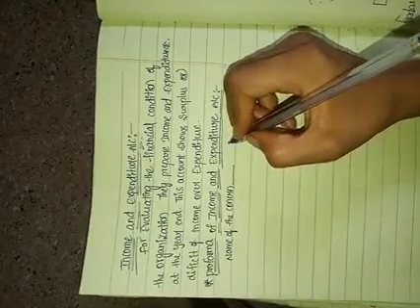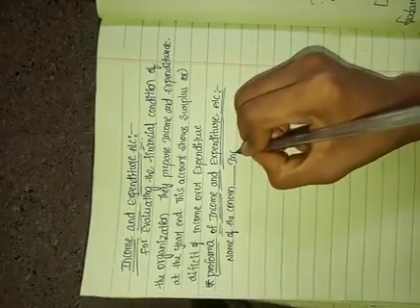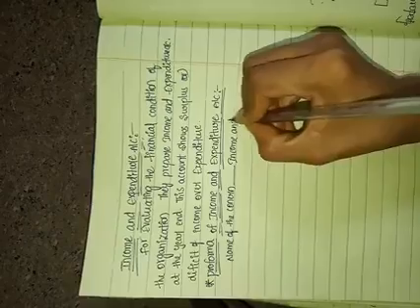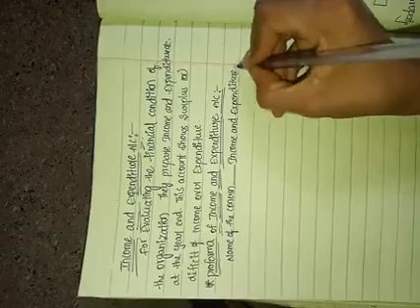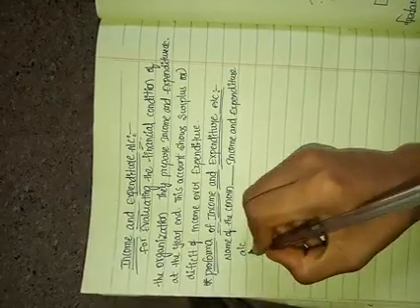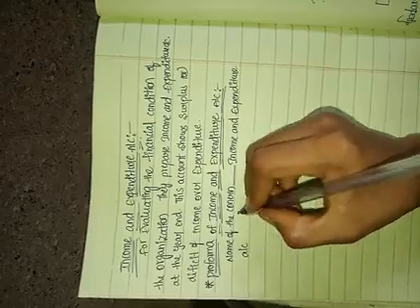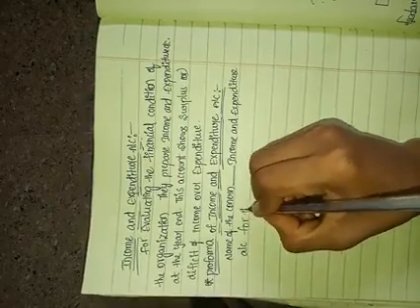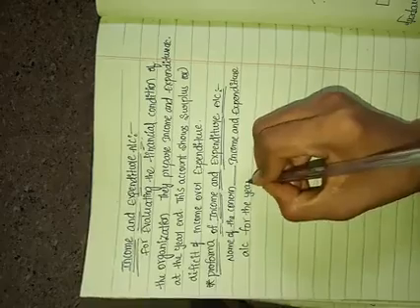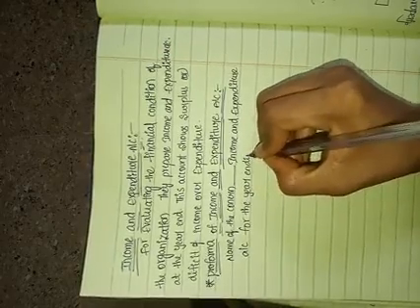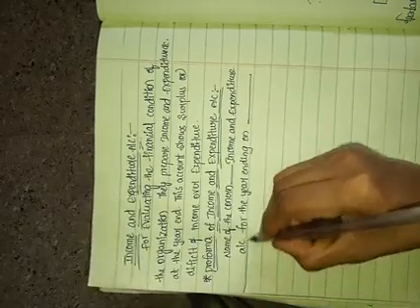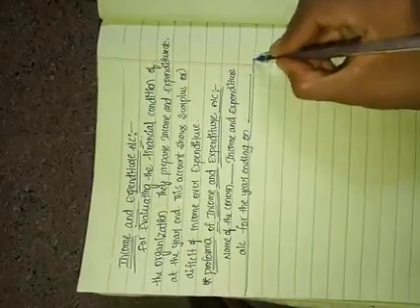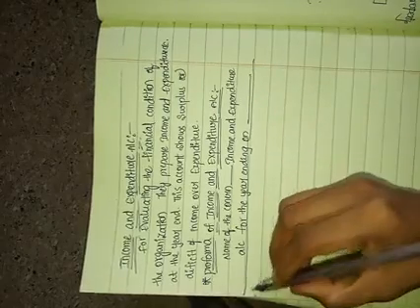Name of the concern, income and expenditure account for the year ending. Here we'll write the end of the year.